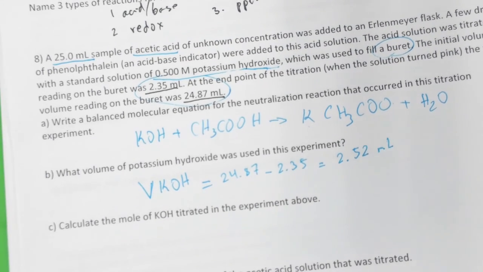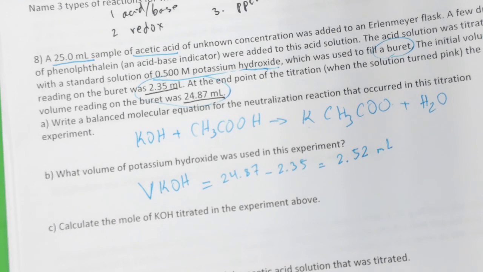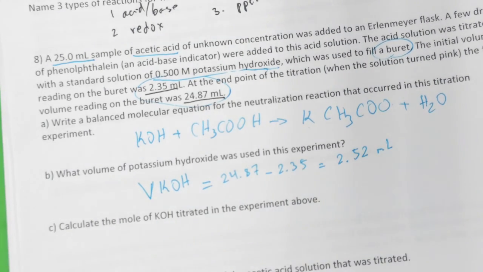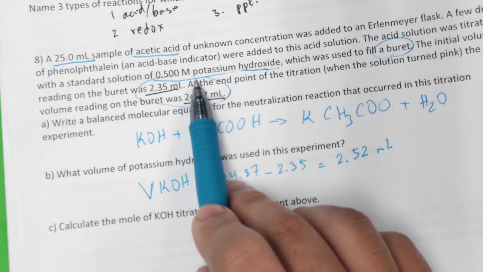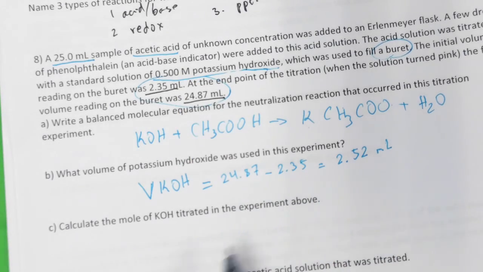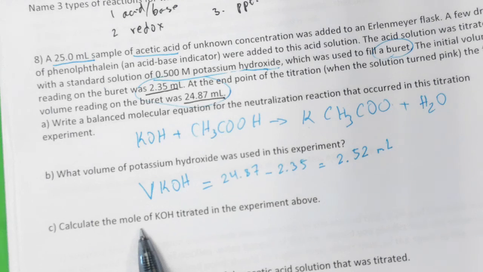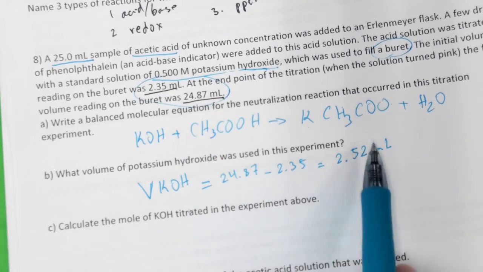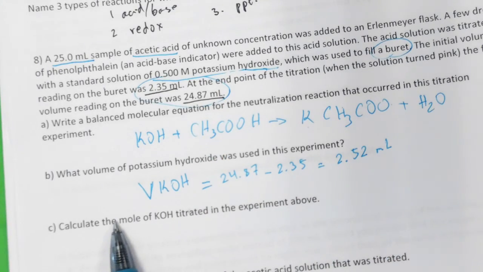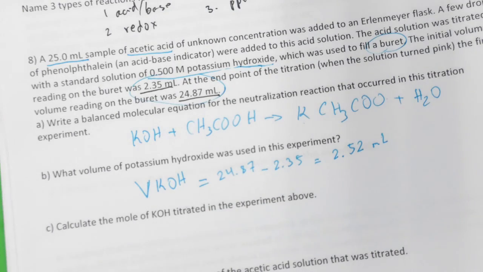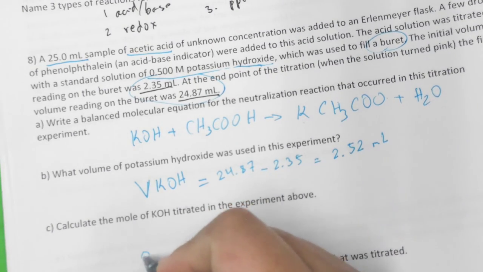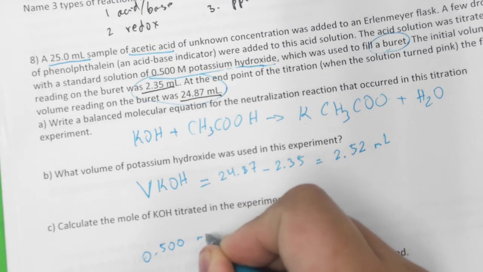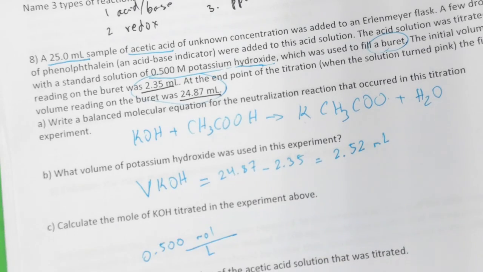Now, calculate the mole of the titrant. That should be easy to find because you do know the KOH concentration. Concentration, volume, can you find mole? Hopefully by this point you are saying yes. Molarity times volume gives moles. So 0.500 mole per liter.